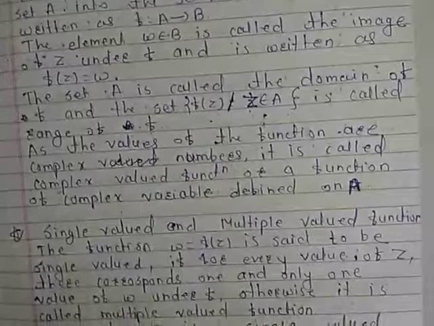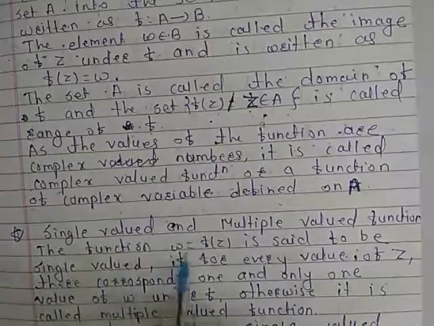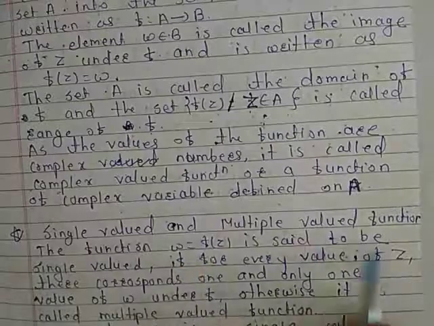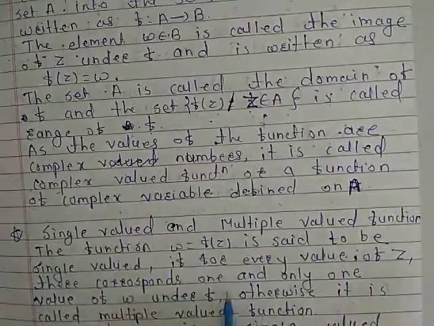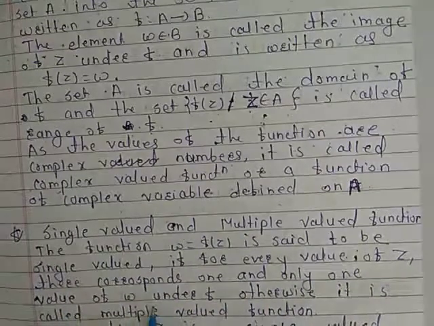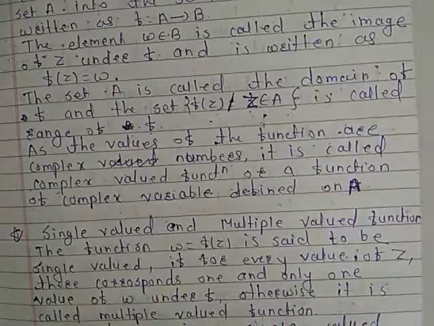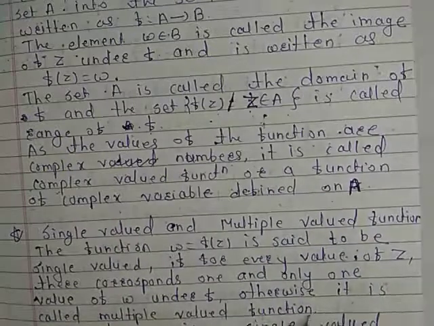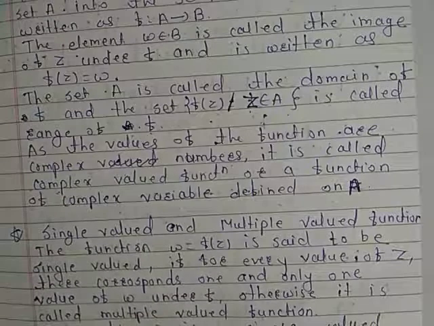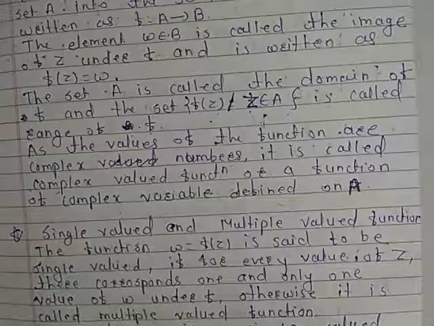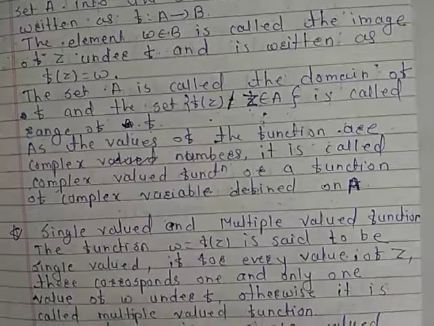The next definition is single valued and multiple valued function. The function omega equals f of z is said to be single valued if for every value of z there corresponds one and only one value of omega under f. Otherwise, it is called a multiple valued function. For example, omega equals f of z equals z is a single valued function, but omega equals f of z equals root of z is a multiple valued function.